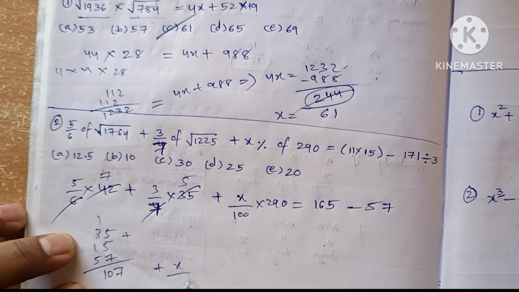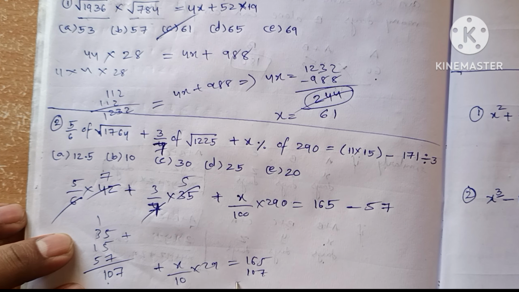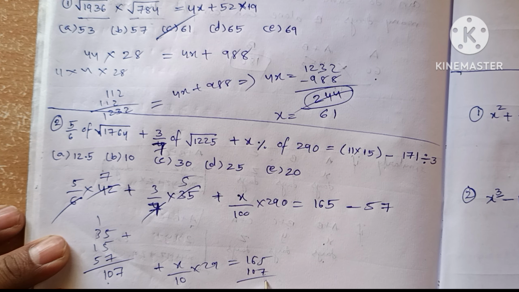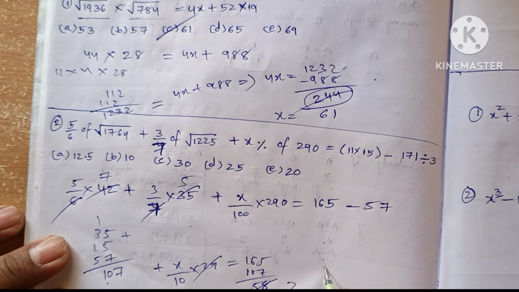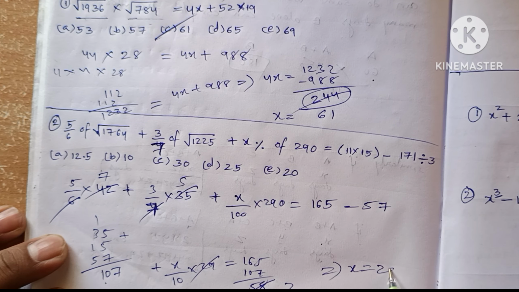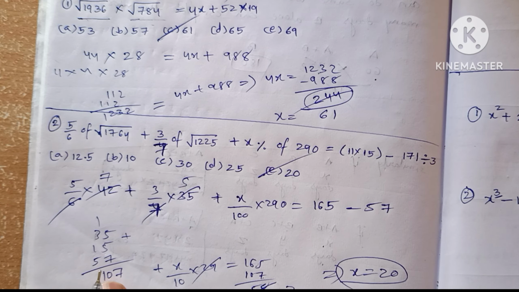107 plus x by 10 into 29 equals 165. So this 107 comes to this side. We get 165 minus 107, which is 58. 29 2 times is 58, so x will be 20. Our answer is option E.